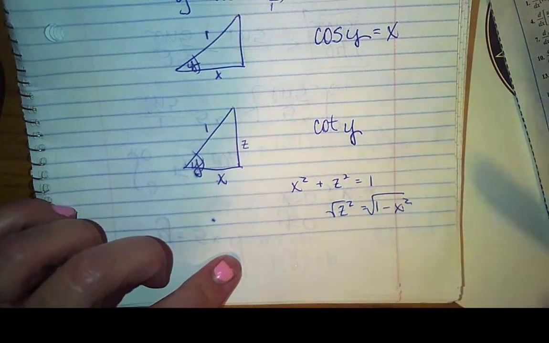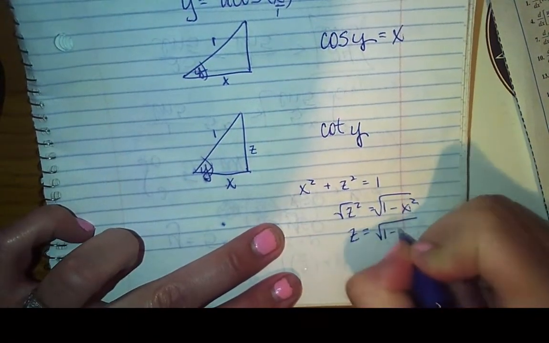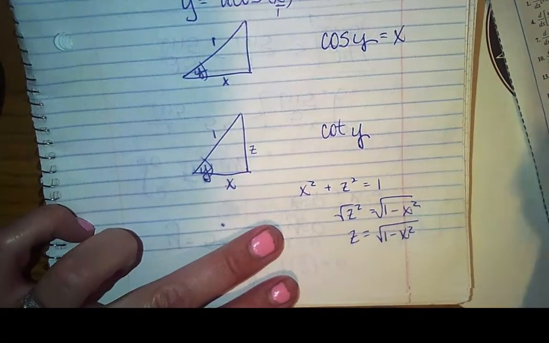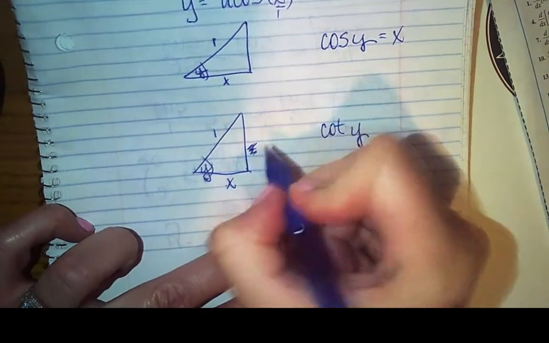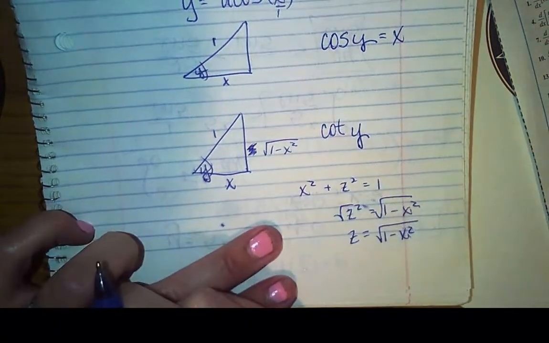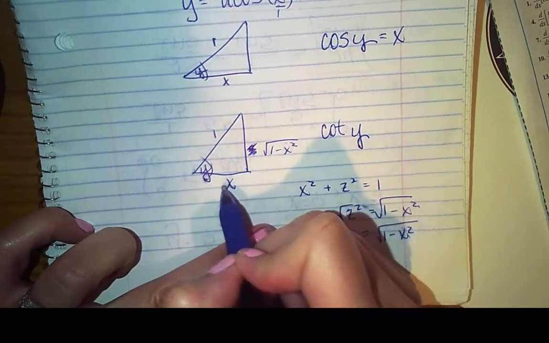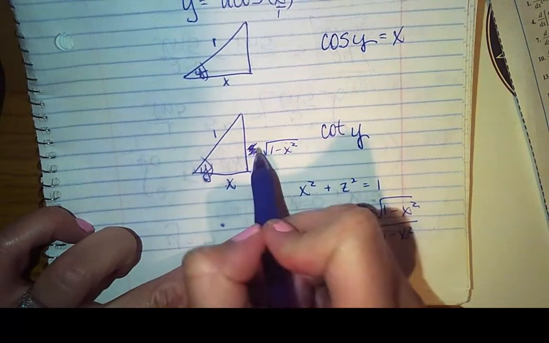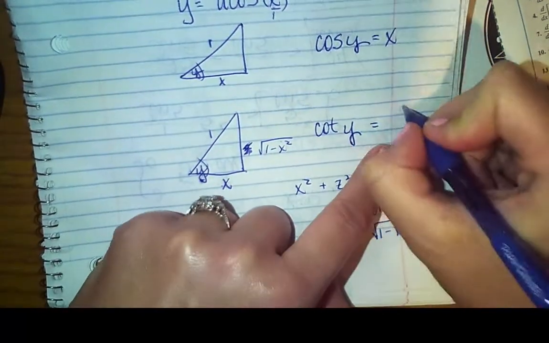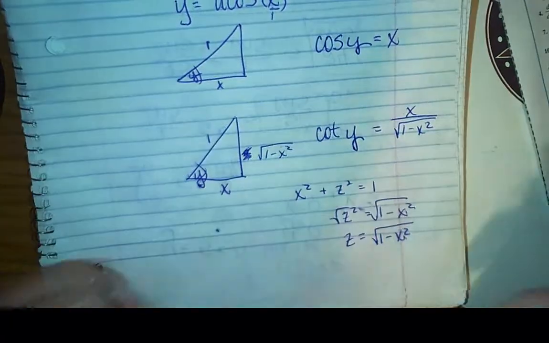I'm taking a positive root because I'm in quadrant 1. So z is the exact same thing as the square root of 1 minus x squared, which means now you know what the cotangent is, because the cotangent is adjacent over opposite. So that cotangent is x over the square root of 1 minus x squared.